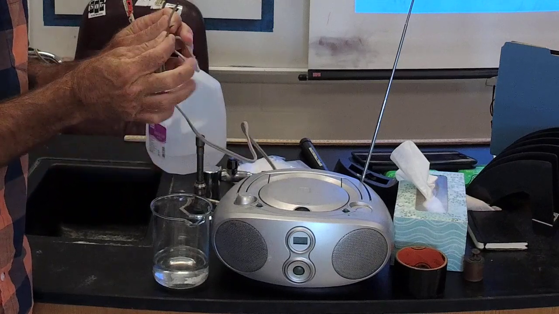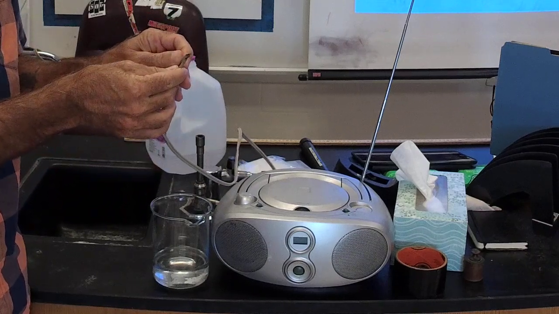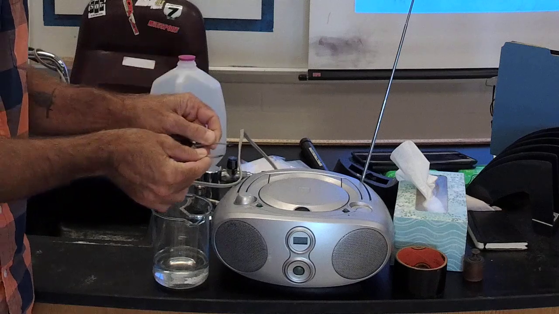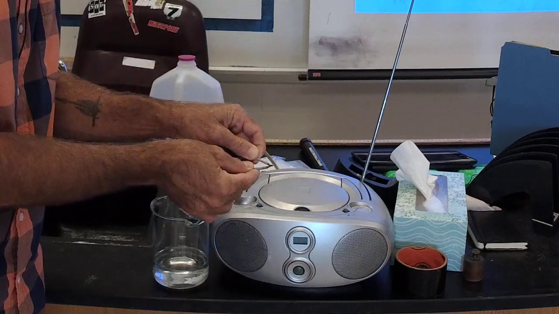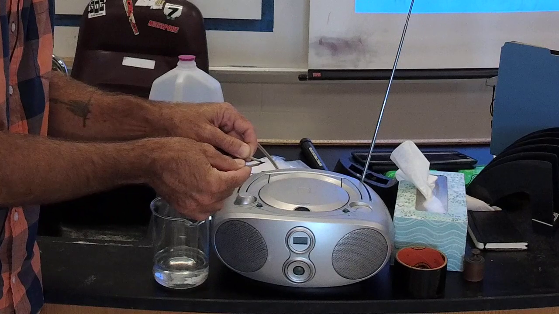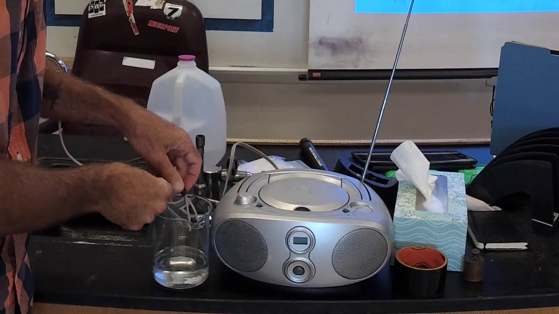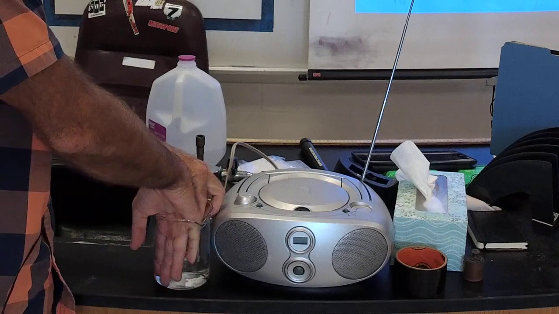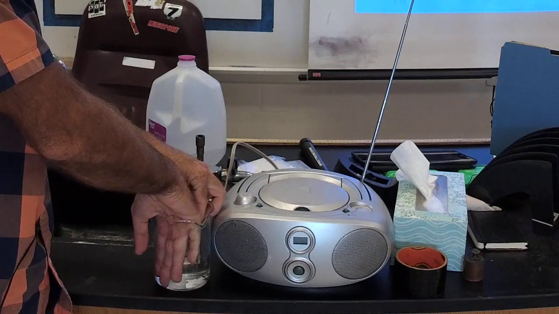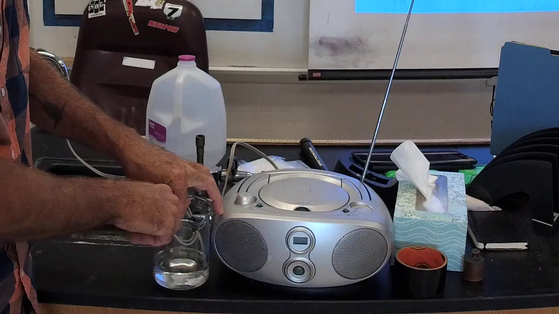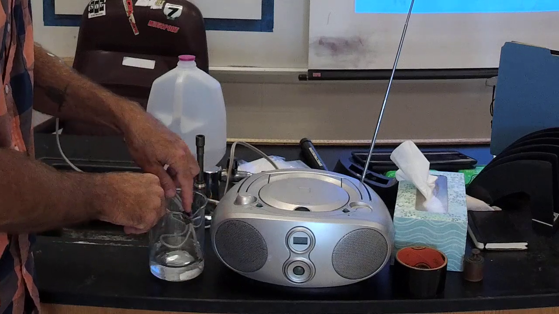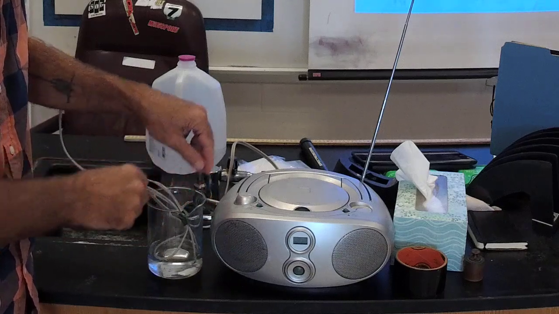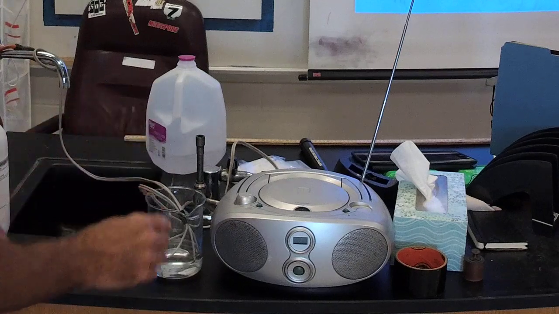I'm going to touch. This is a raw wire that goes to the radio. When I touch it together, you can hear the radio. But when I put it in water, the radio's not on. I can even put my finger down in here, and I'm not getting shocked. Okay? So why is that, Mr. Perkins? Well, because water itself doesn't conduct electricity. It's the thing we put in the water.